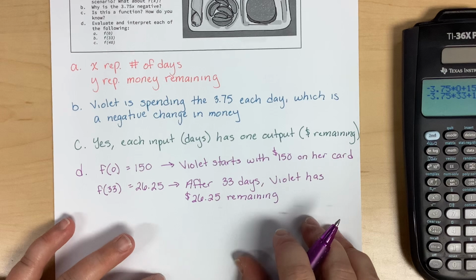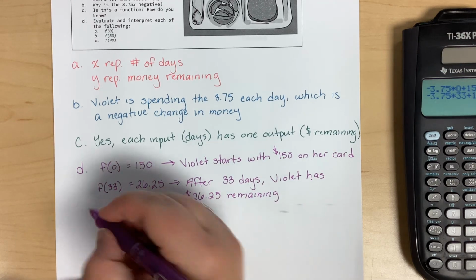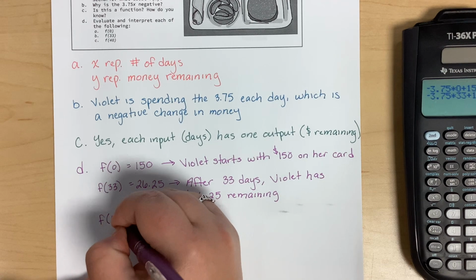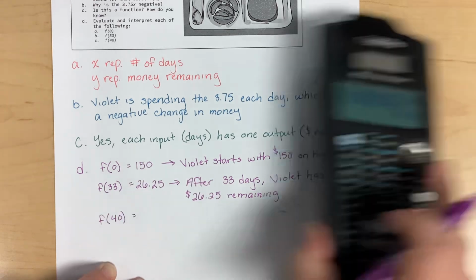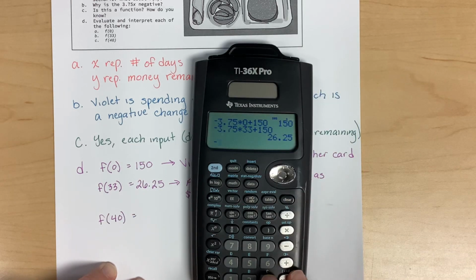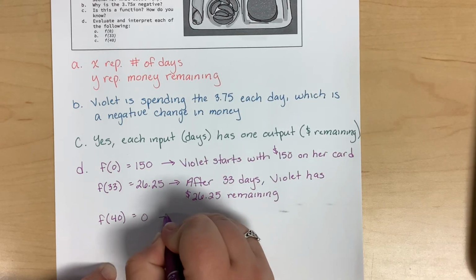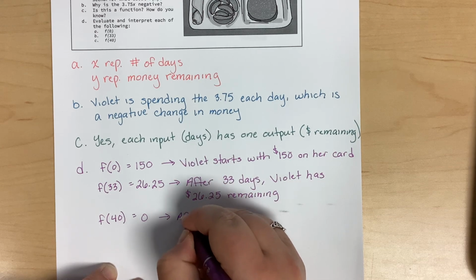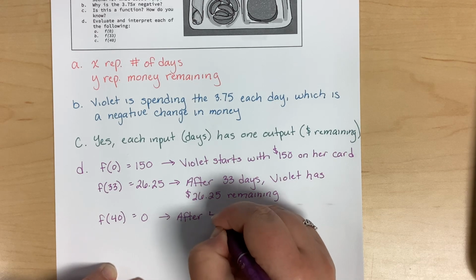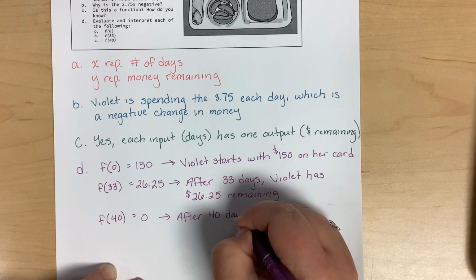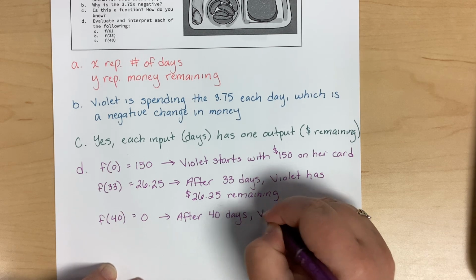Okay? And then the last one is f of 40. So we have negative 3.75 times 40 plus 150, and we get 0. So that's pretty simple. What that means is after 40 days, Violet has no money left.